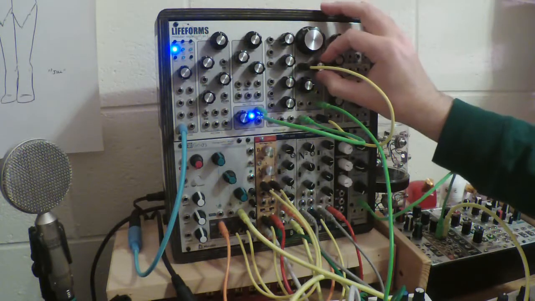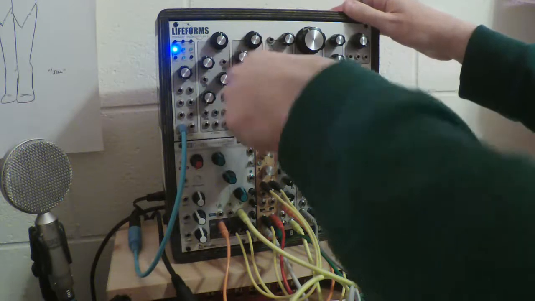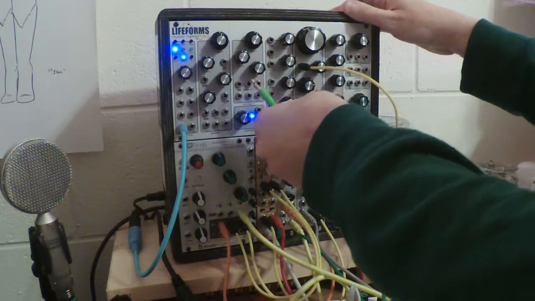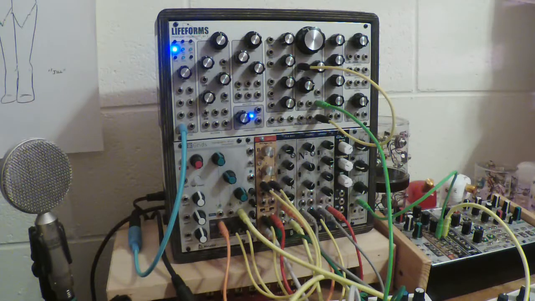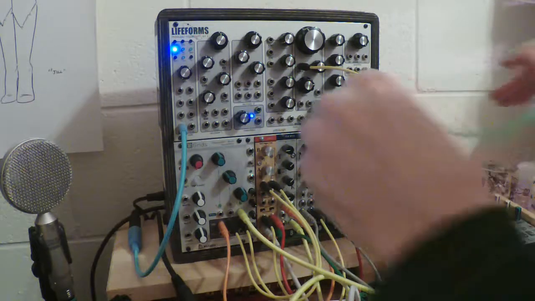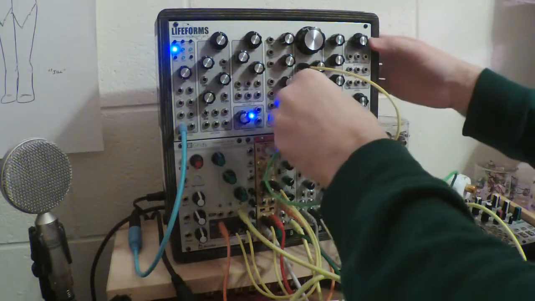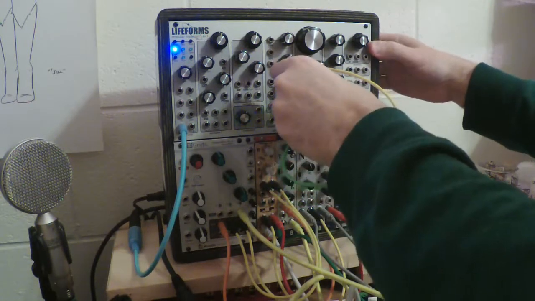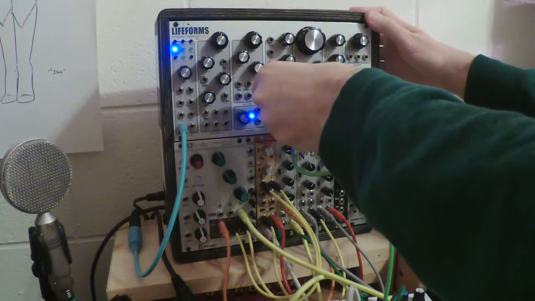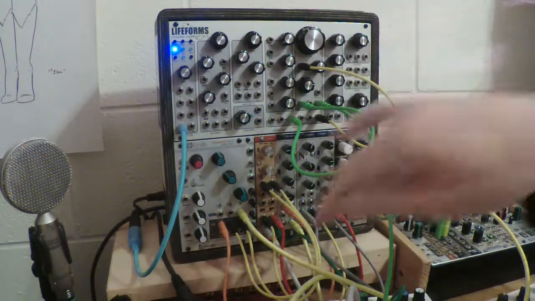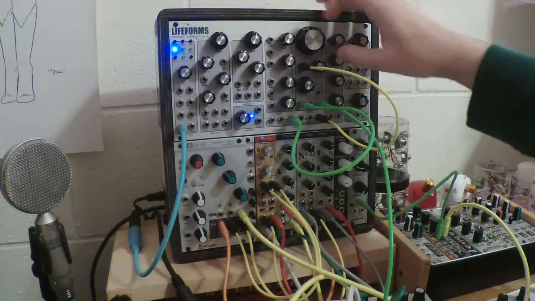Now, normally, this is internally patched to listen to noise. And the noise sounds like this. It's a random signal, and it's sampling a voltage from that every time the light blinks.